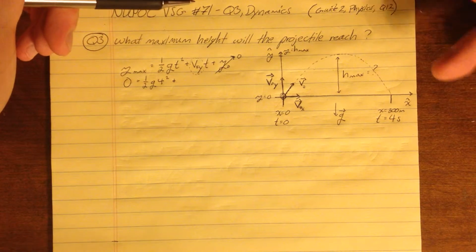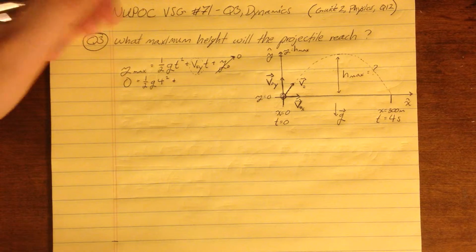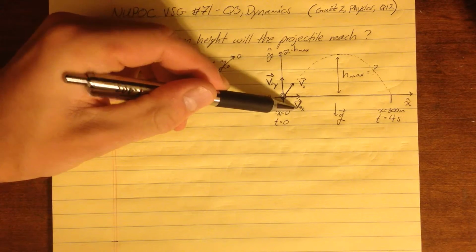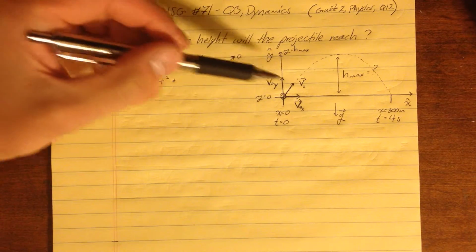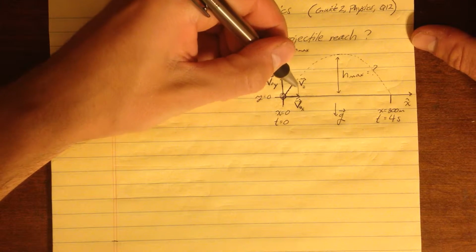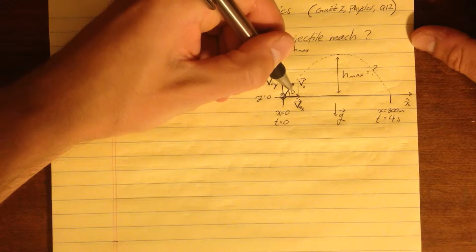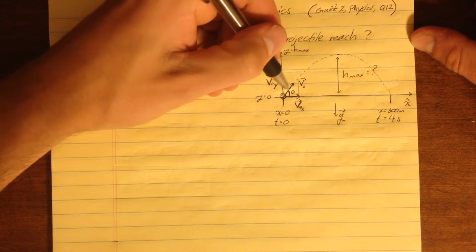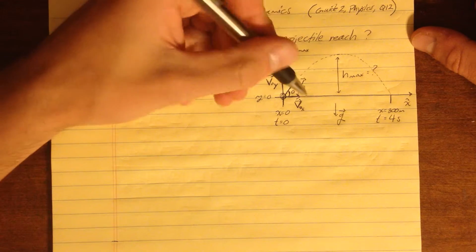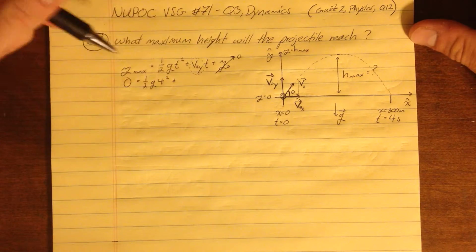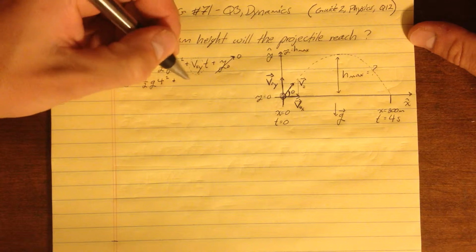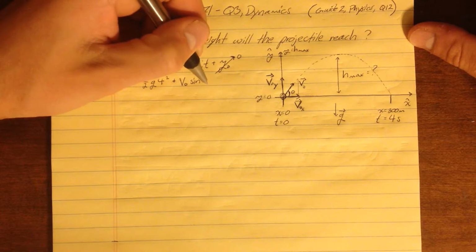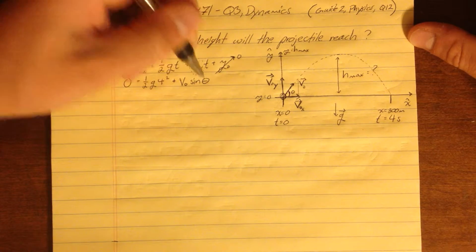v0y t. We don't know what v0y is itself, but we do know its relationship to v0, so we're going to use v0 to link v0y and v0x. If this is our angle theta, the angle between the x axis and the direction in which the projectile takes off, then we know that v0y is just v0 sine theta.